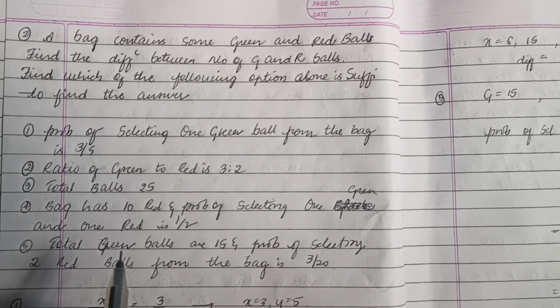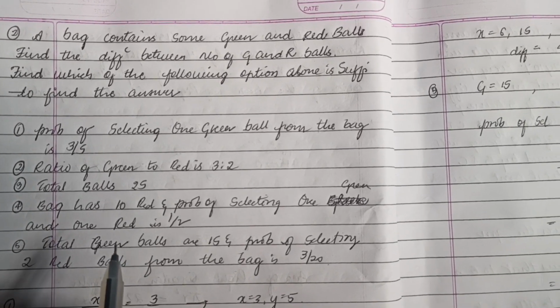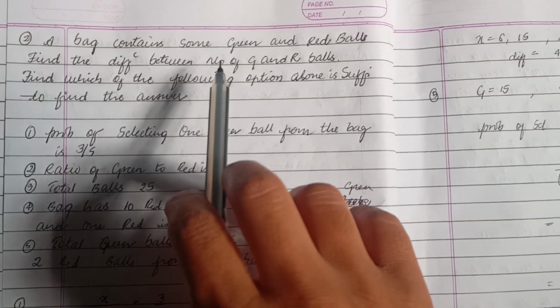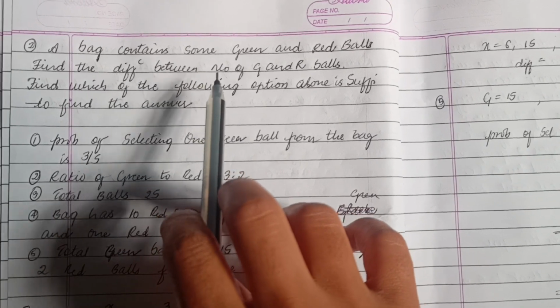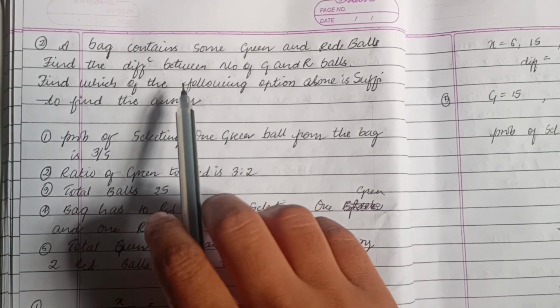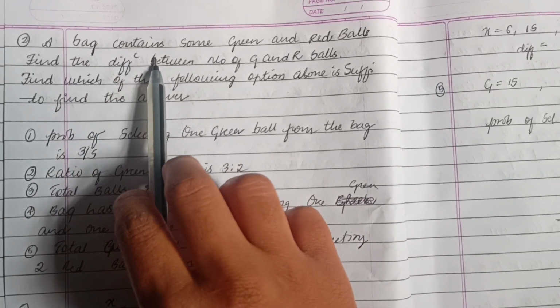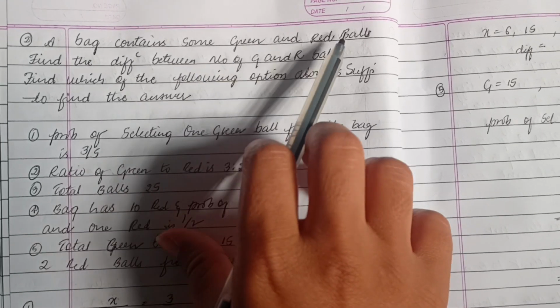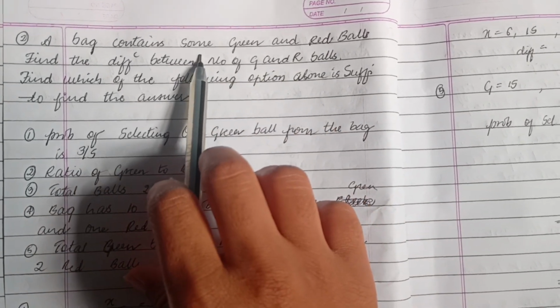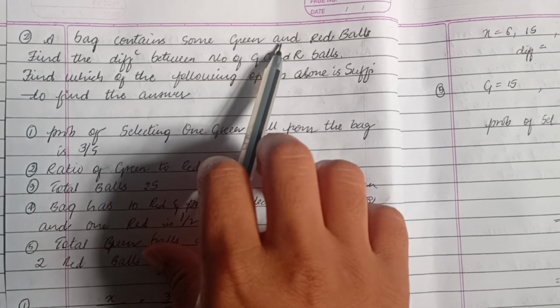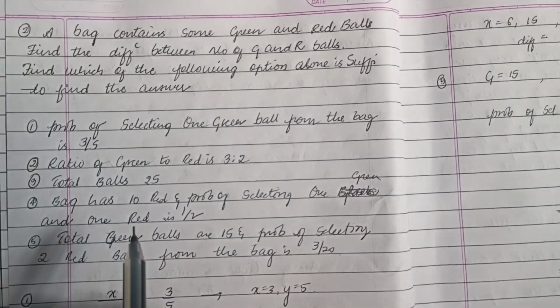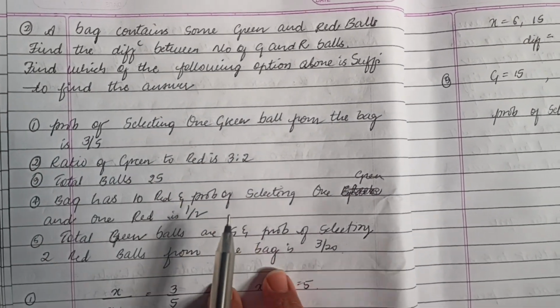So let's check the options. Because in the question we don't have much data, they have just mentioned what kinds of balls are available, and you can see the bag contains some green balls and red balls. They didn't mention the exact number of green balls or red balls present in that bag. So let's check the first option.